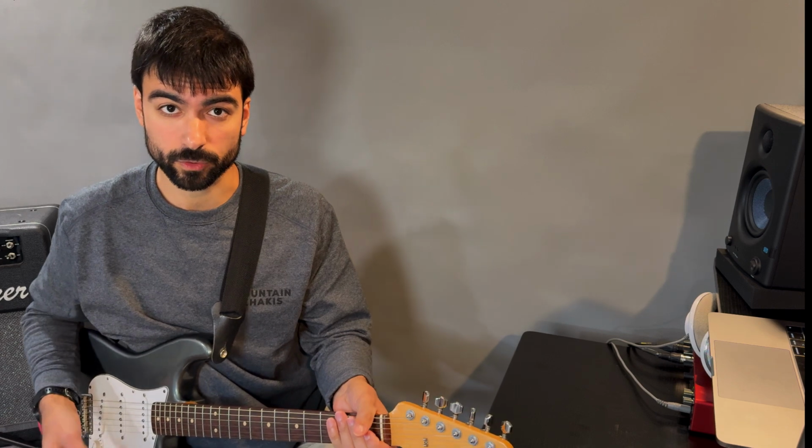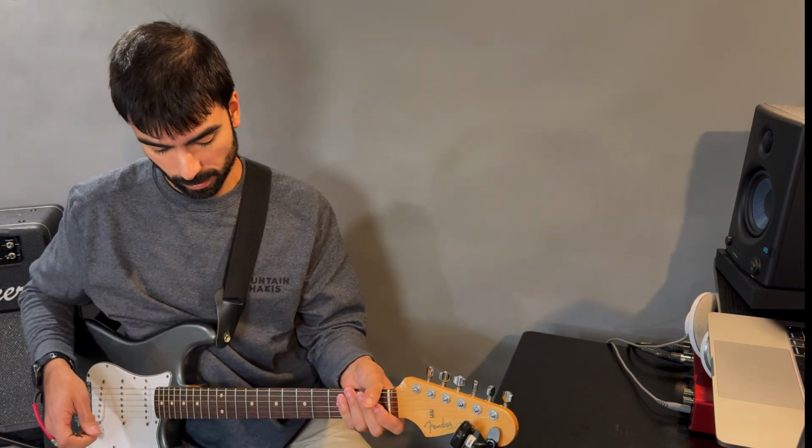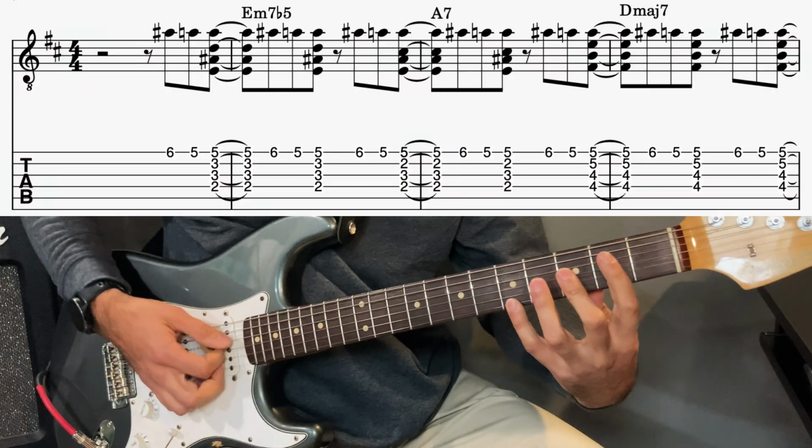In this next example, Joe pedals on the A again, but this time it's the highest note being played. So it sounds something like this.